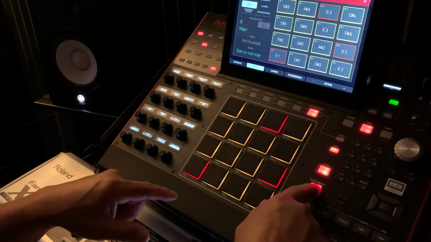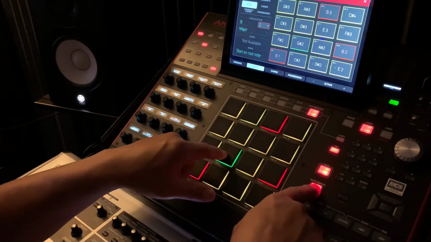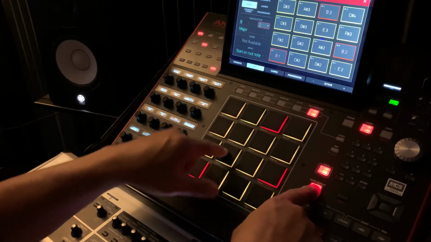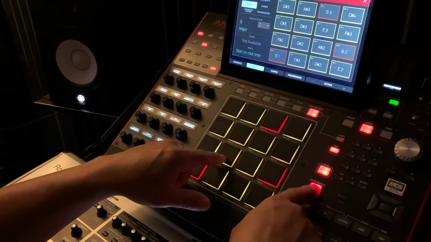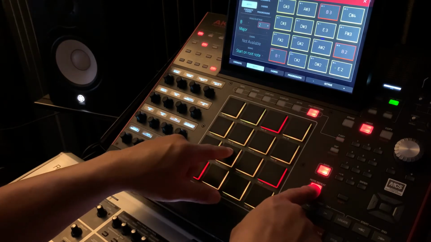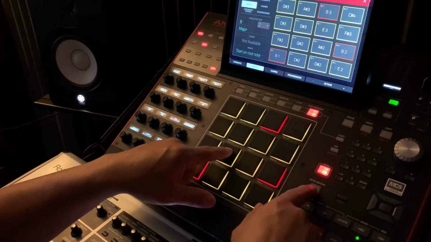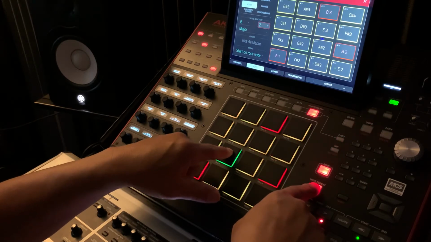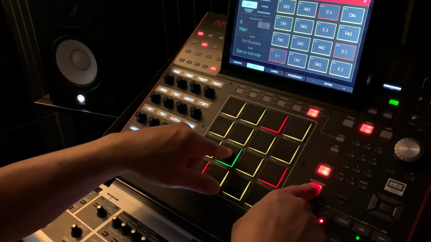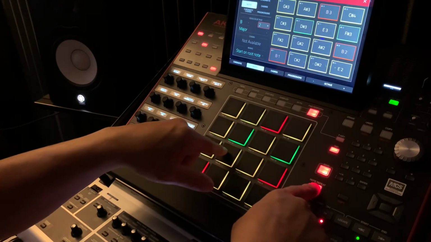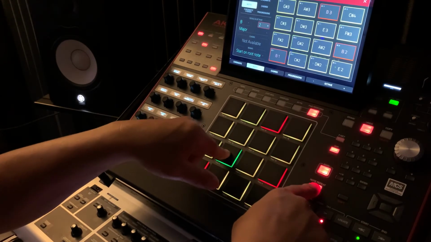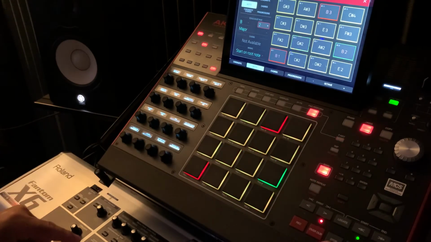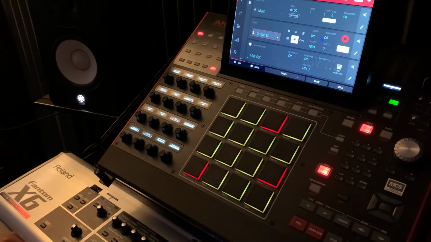But you could use that functionality, I believe. So work out of that.